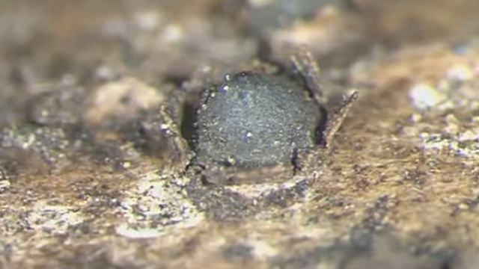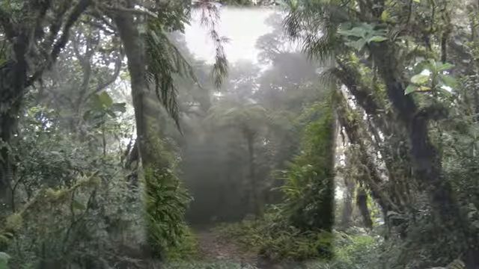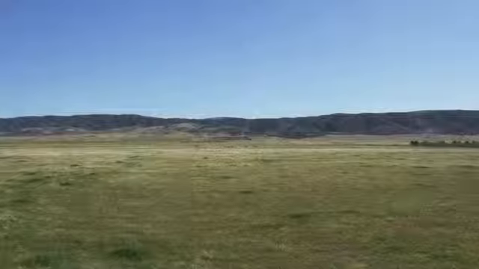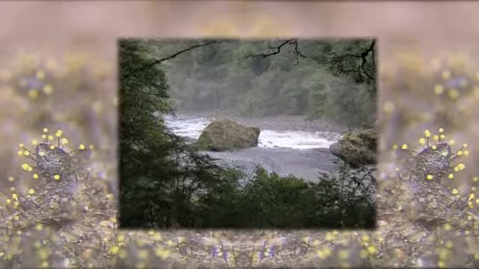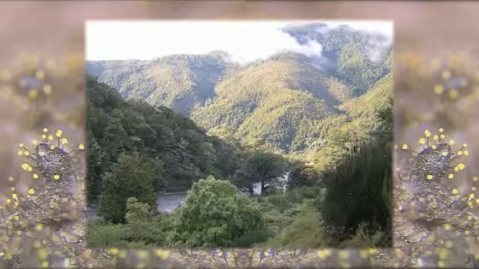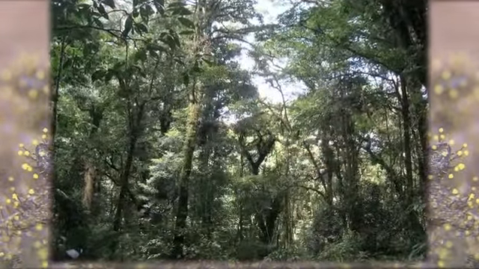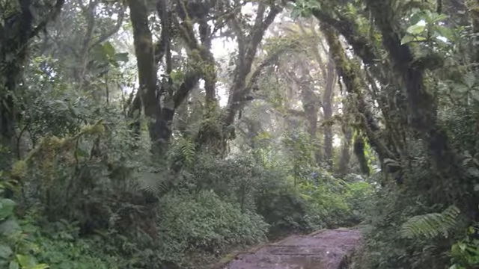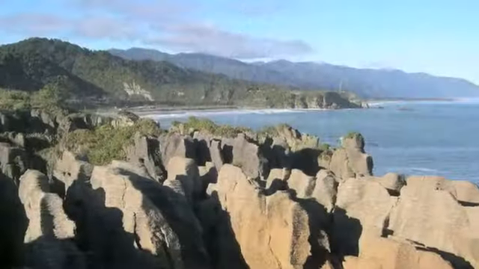Well, ascomycetes are found all over the world and in virtually every habitat that we've looked. They occur in the tropical forests, temperate forests, in grasslands. Anywhere plants occur, that's where you can find ascomycete fungi. I myself have collected them in the United States and in Puerto Rico and French Guiana, in Costa Rica, New Zealand.